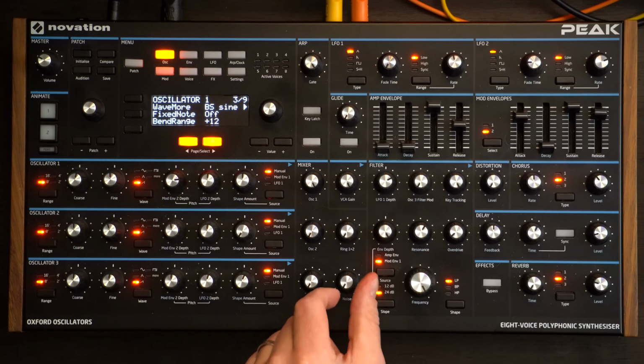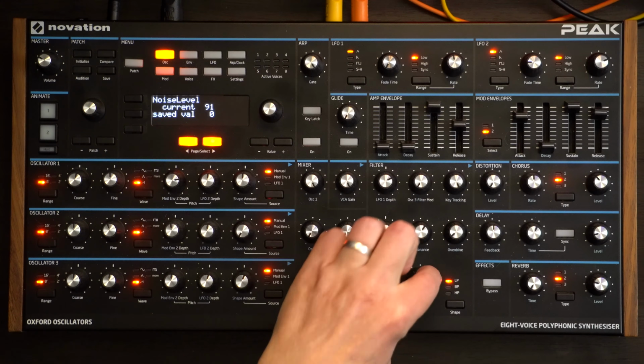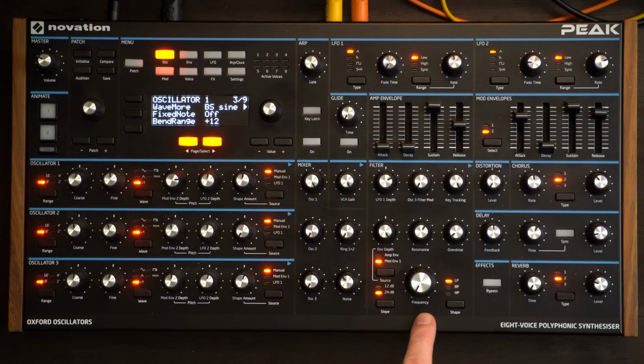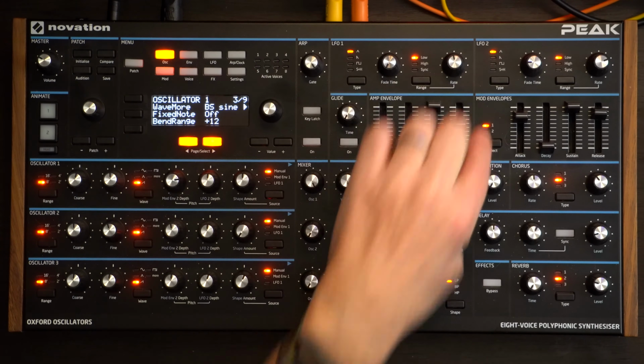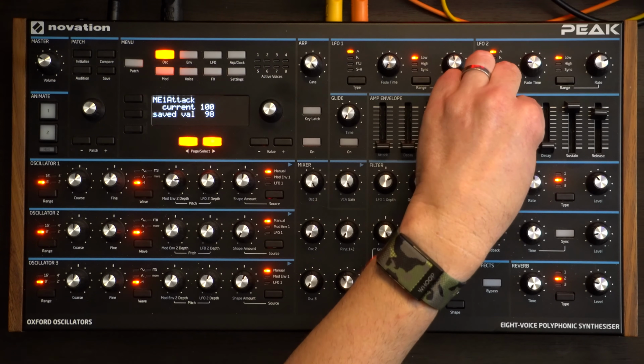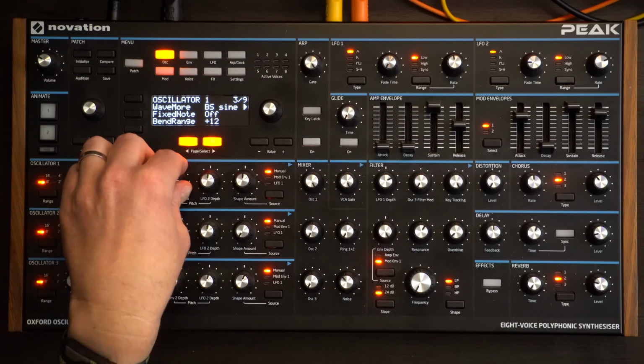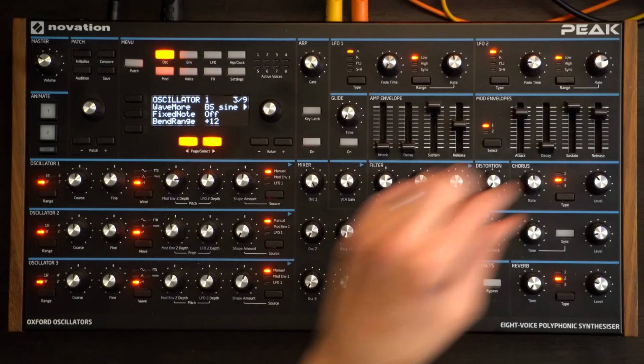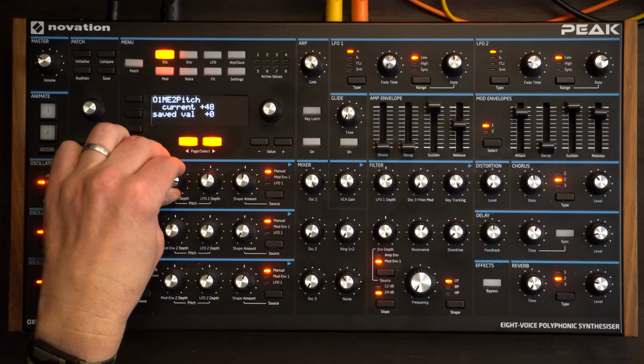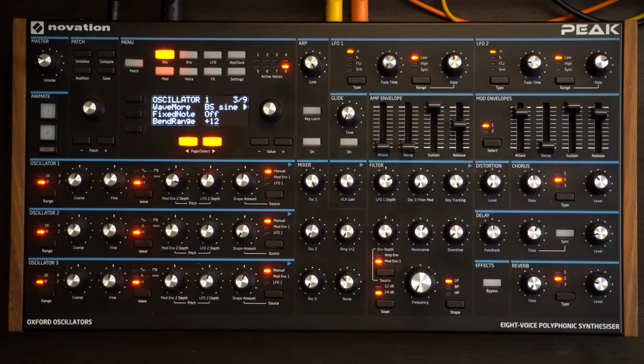Now if we bring the noise back in again and we turn down the low pass, or the frequency for the cutoff. And then we change back to mod envelope 1. Increase that. And then let's go a little bit more there. And we'll go a little bit more on the depth.